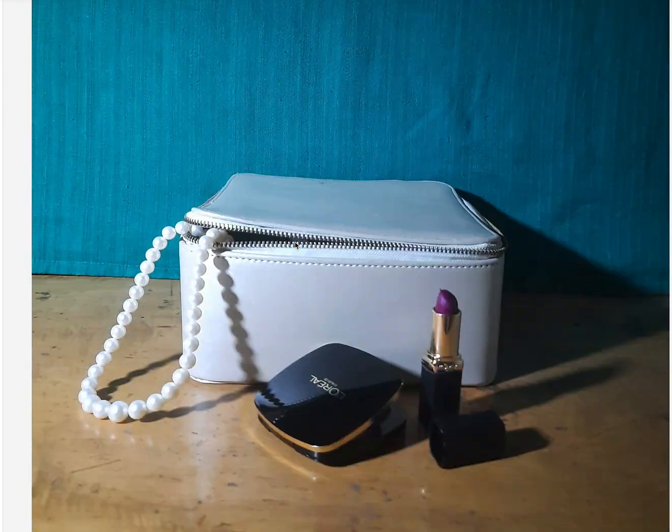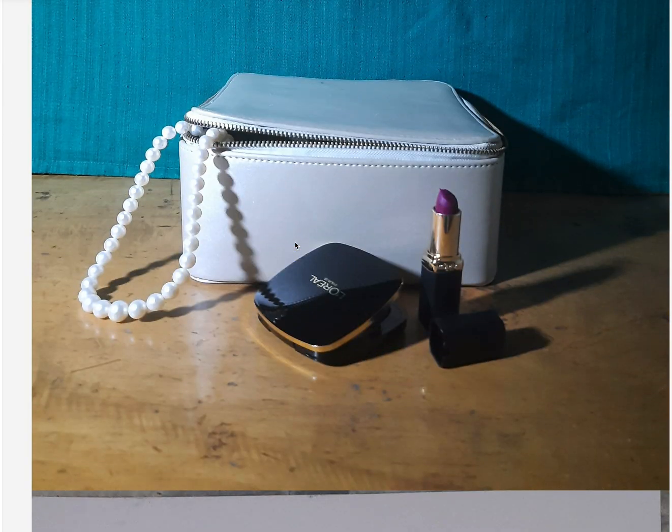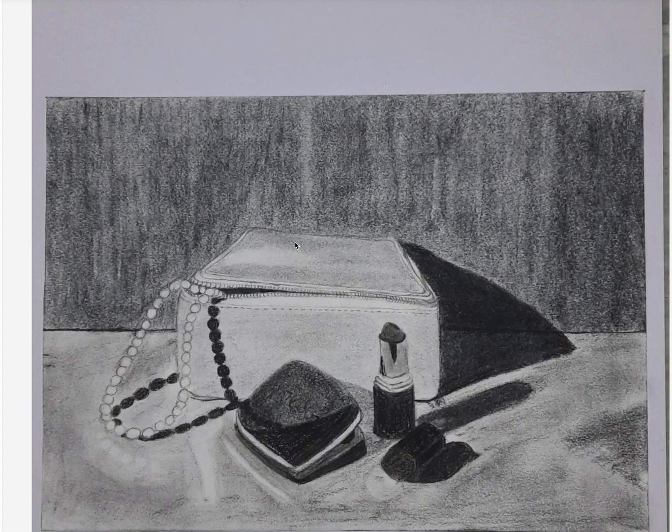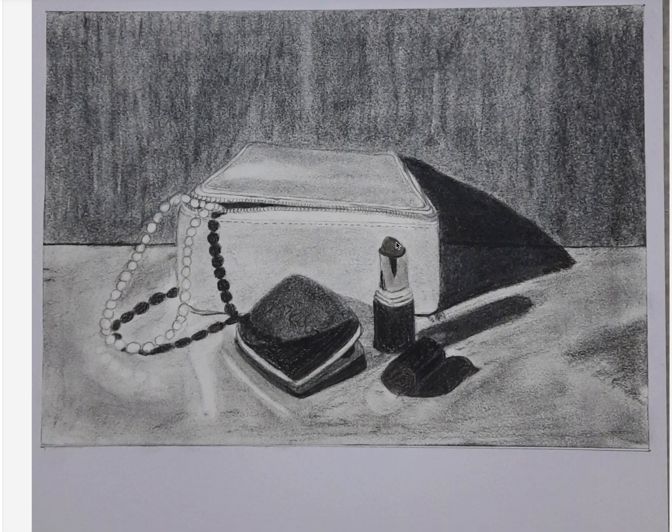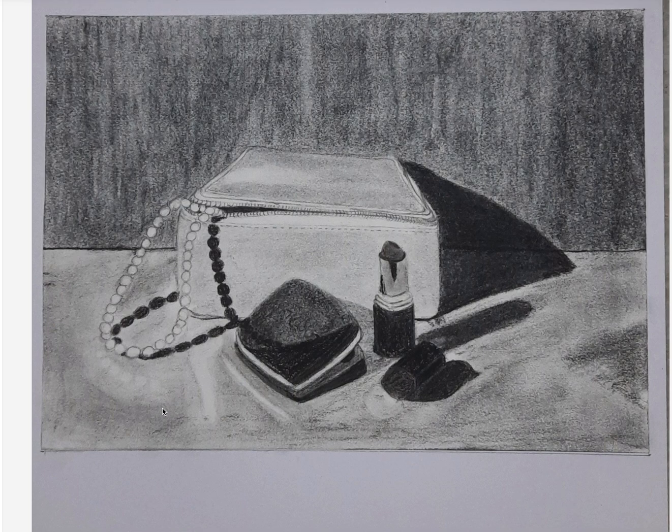It is a little complicated for the first assignment, but still, I'm glad that you tried it. The drawing is fine, no issue with the drawing. A little more attention on blending and adding more values is to be given.